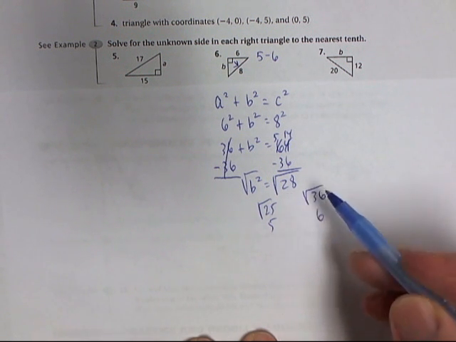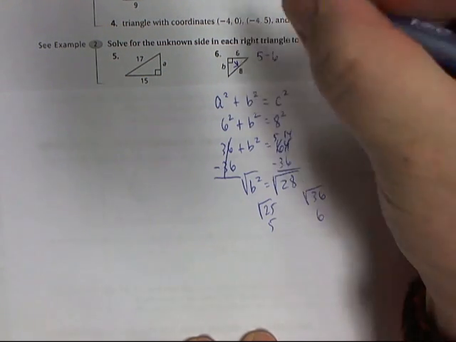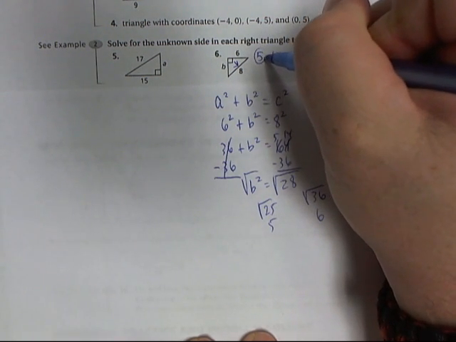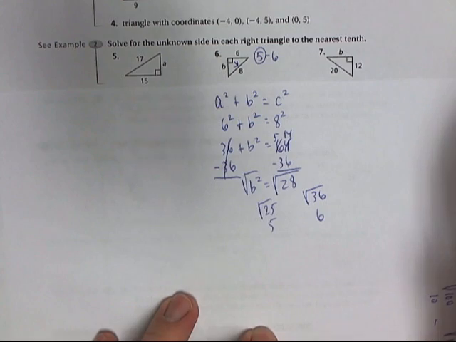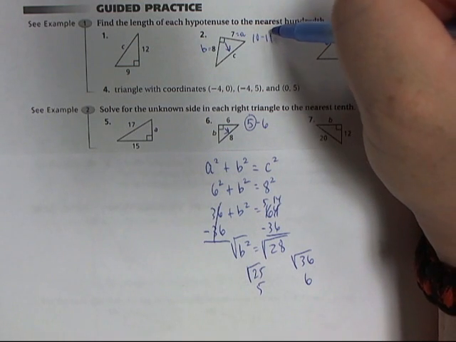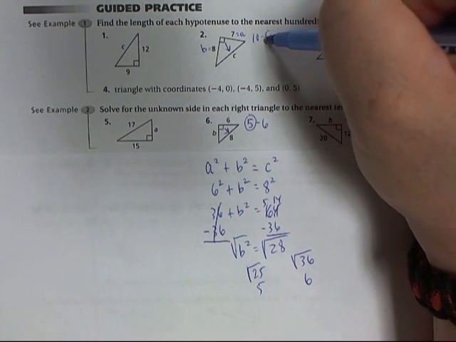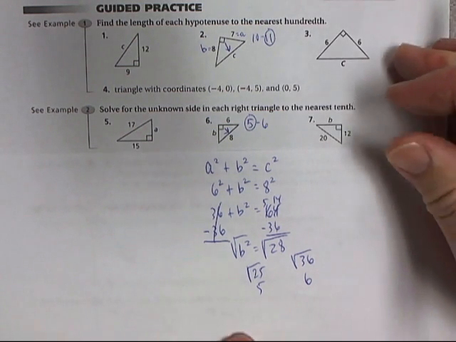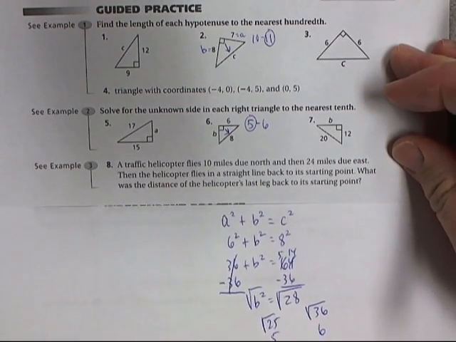So our answer is going to be closer to 5 than 6. So I'm going to circle 5 to tell me our answer is going to be closer to 5. And I'll do the same thing in problem 2 to say our answer is going to be closer to 11. All right, number 8.